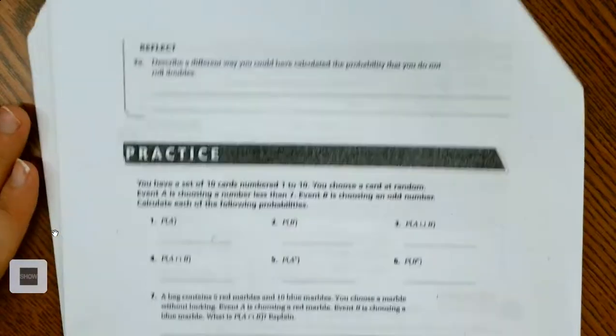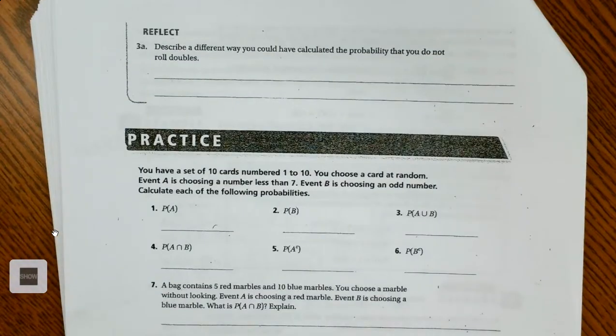Describe a different way you could have calculated the probability that you do not roll doubles. So you could have done 36 minus 6 and then done 30 over 36 and reduced, right?